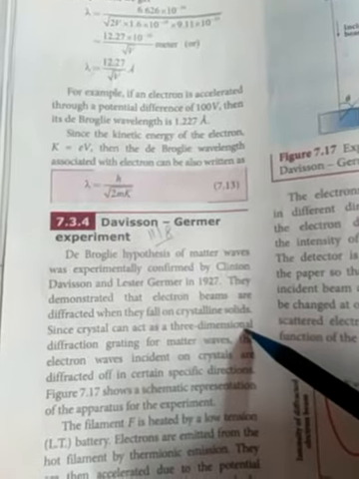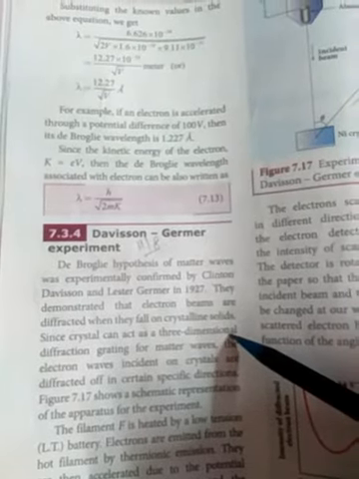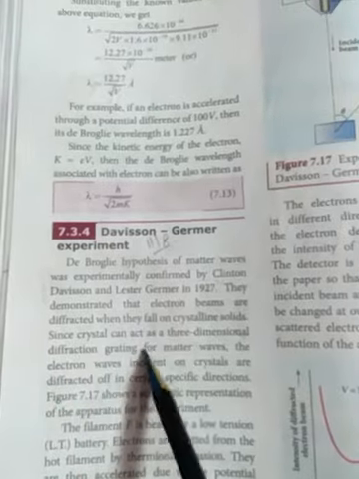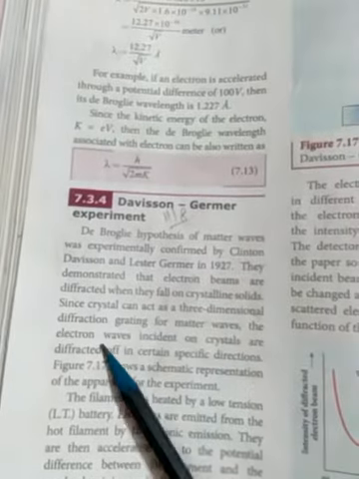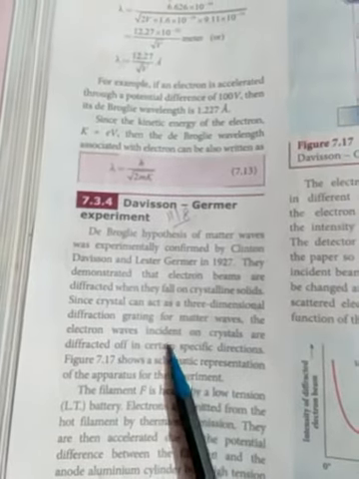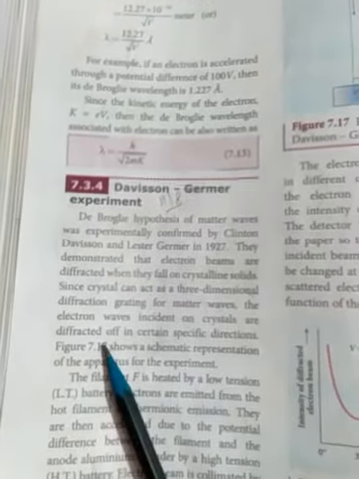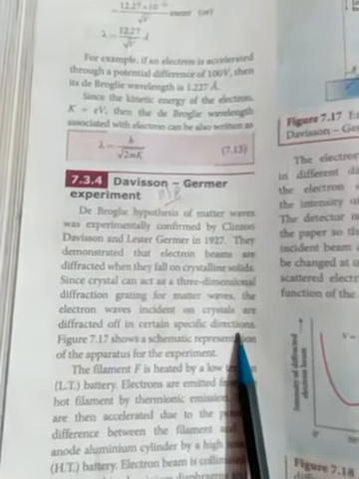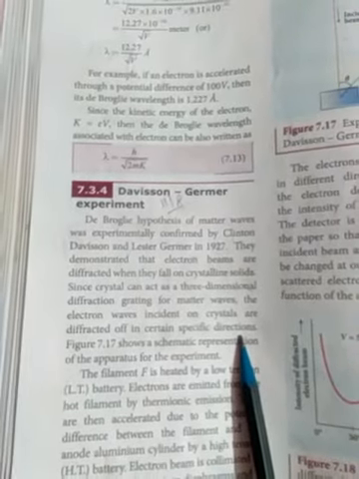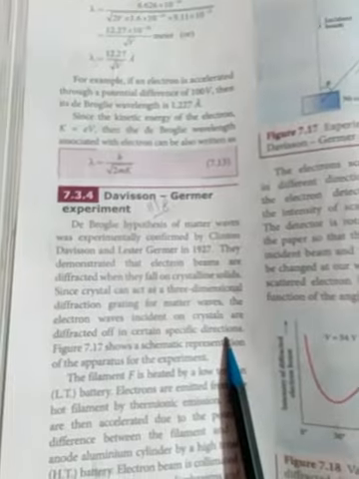When electrons fall on crystals, the electron beams are diffracted. Since a crystal can act as a 3-dimensional diffraction grating for matter waves, the electron waves incident on the crystal are diffracted off in certain specific directions. That is what this experiment demonstrates.